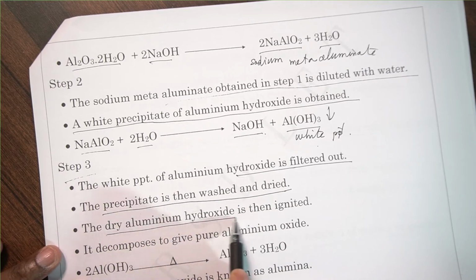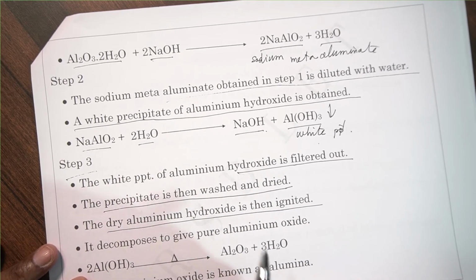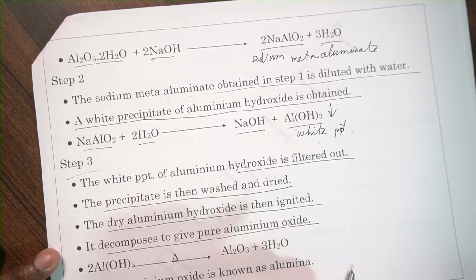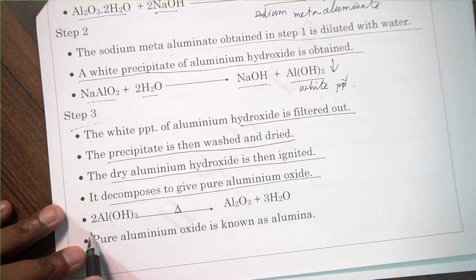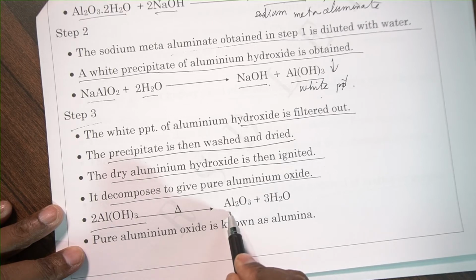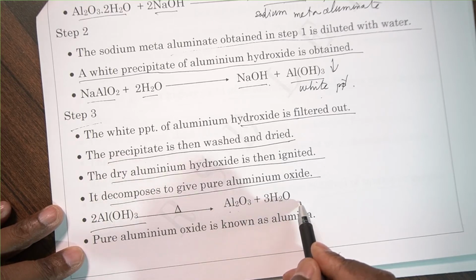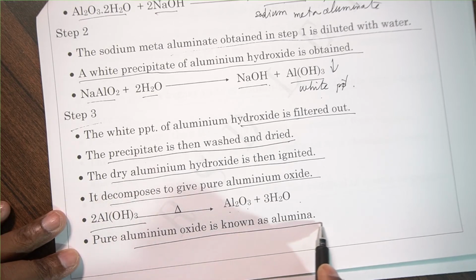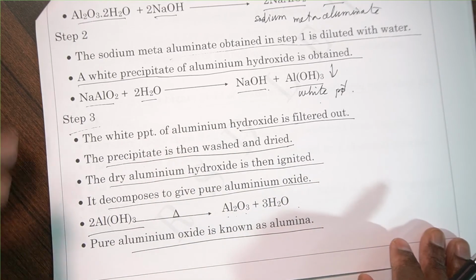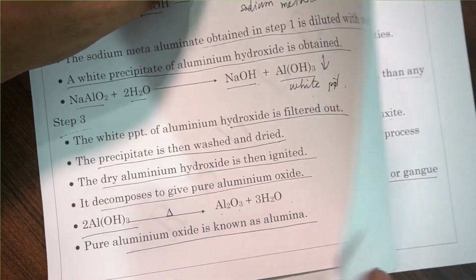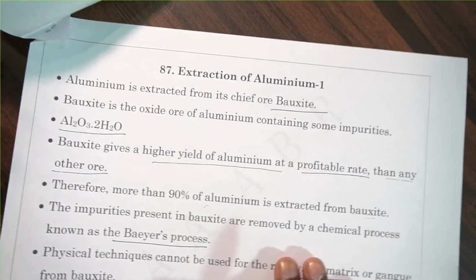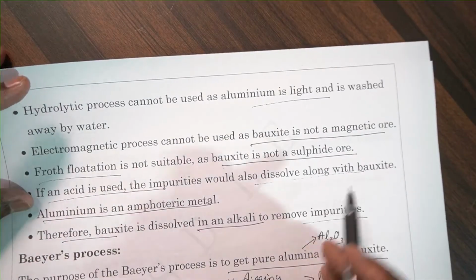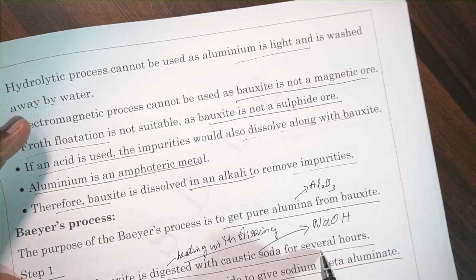Then the dry aluminium hydroxide is ignited, heated. You heat it, and it will be decomposed. It decomposes to give pure aluminium oxide. So we have Al(OH)3 decomposing to give Al2O3 plus 3H2O. So we got pure Al2O3. The pure aluminium oxide is known as alumina. This is alumina. So what did you understand? What is the purpose of the Bayer's process? We have seen that the purpose of the Bayer's process is to get pure alumina from bauxite.